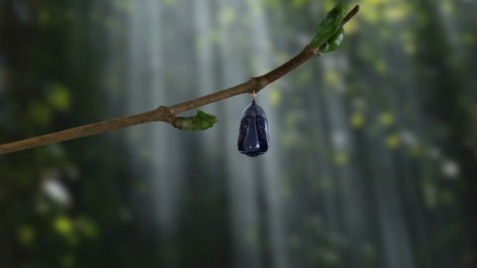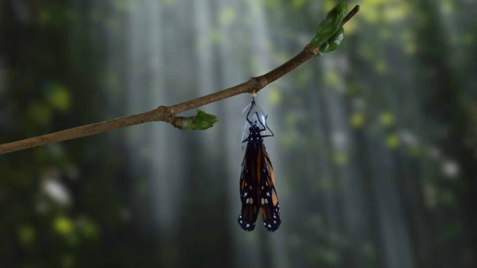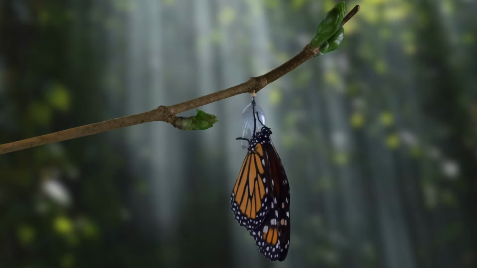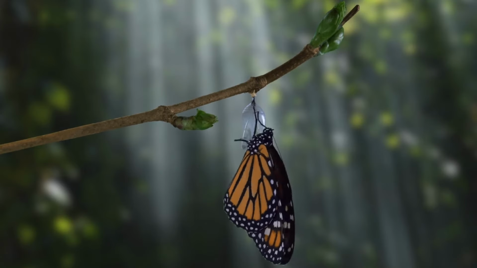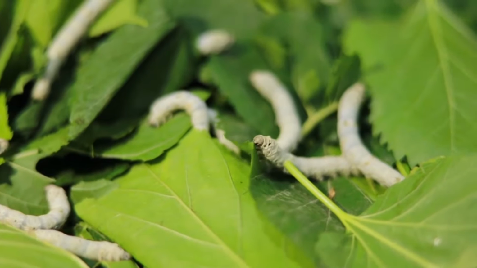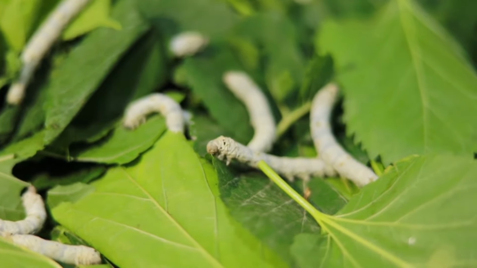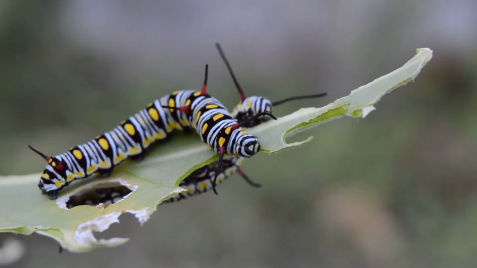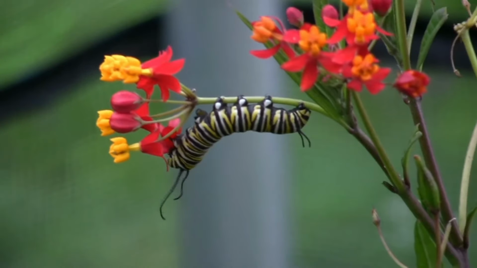Life cycle. The life cycle of a butterfly is characterized by complete metamorphosis, consisting of four stages: egg, larva (caterpillar), pupa (chrysalis), and adult. The cycle begins when a female butterfly lays eggs on plants that will serve as a food source for the emerging caterpillars. After a period of time, the egg hatches, giving rise to a caterpillar.